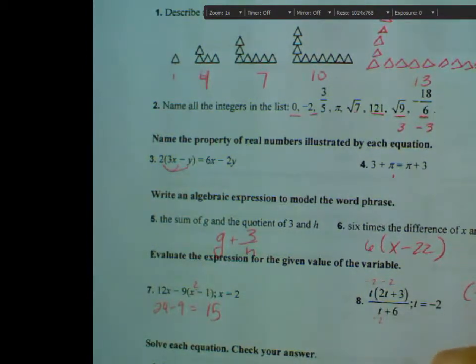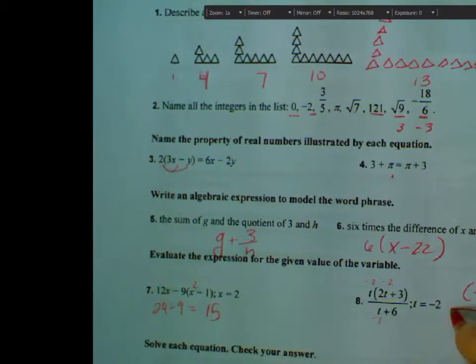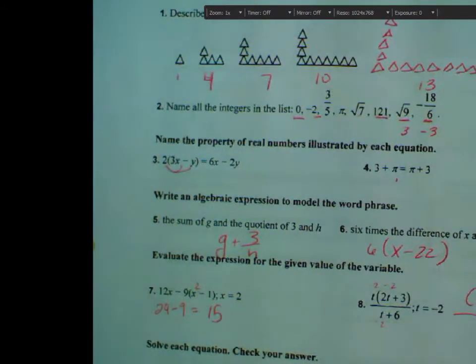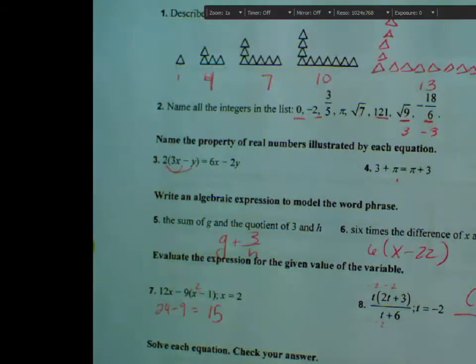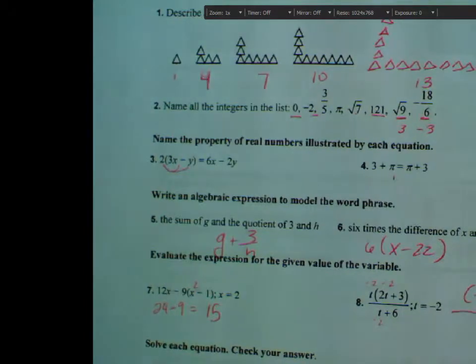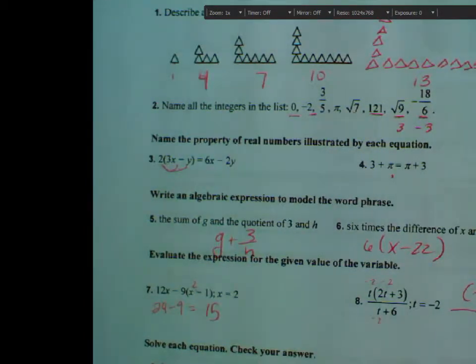Here, plug in -2 for t, everywhere you see t. So if I was doing this on a calculator, I would store it, but if I didn't know the store function, I would type it like this. And I would see that the bottom is 4, and the top is +2. So the answer is 1/2. Your answer must be in lowest terms to get full credit.